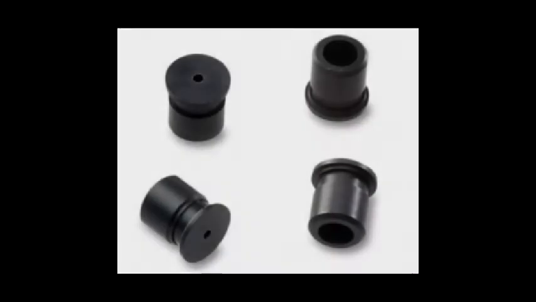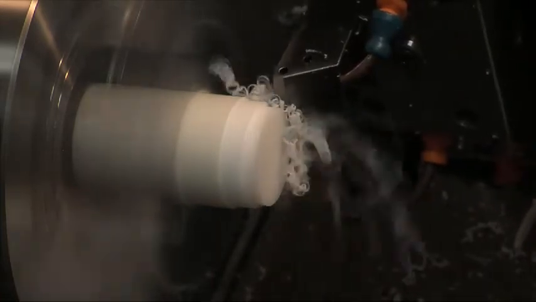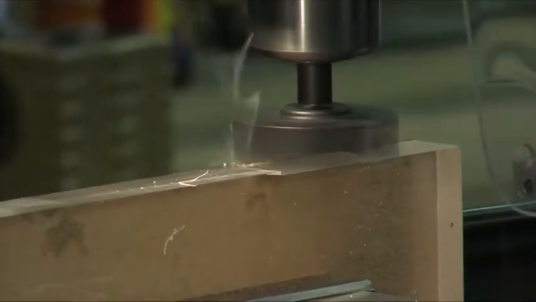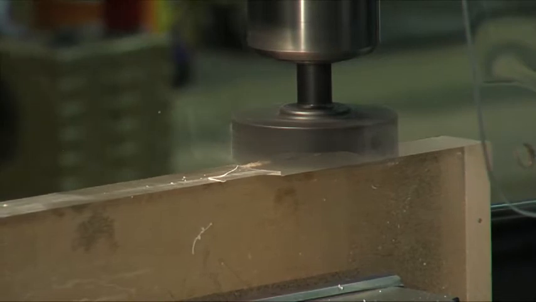Most parts that are produced by turning are round, either in their main geometry or will have a significant round feature. The process of spinning the workpiece creates this roundness. As you see here, material is being removed, much like it is with milling. In fact, the action of tool and material is virtually the same.